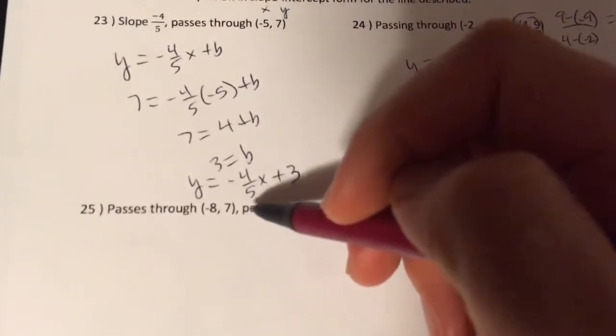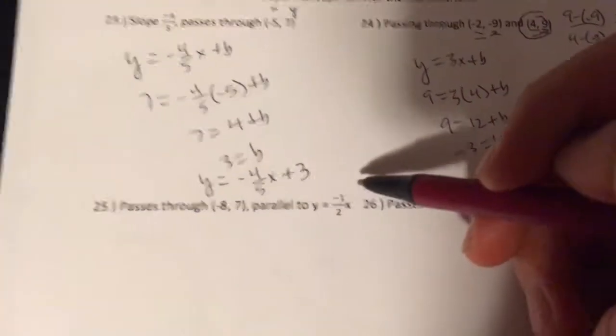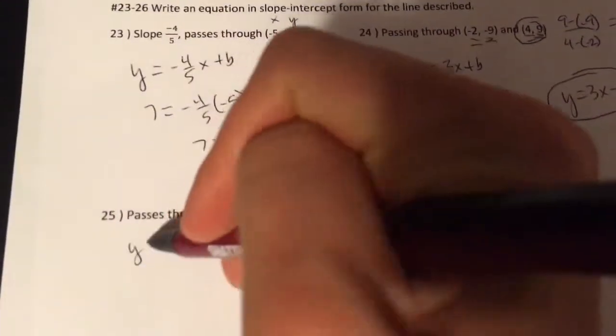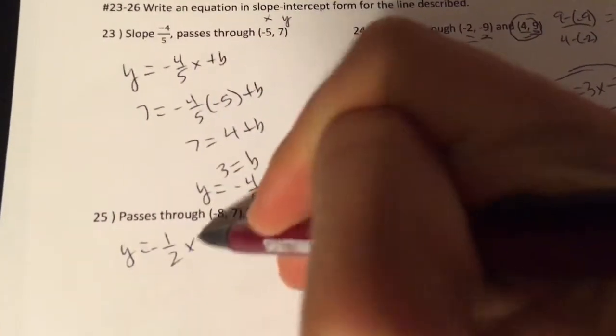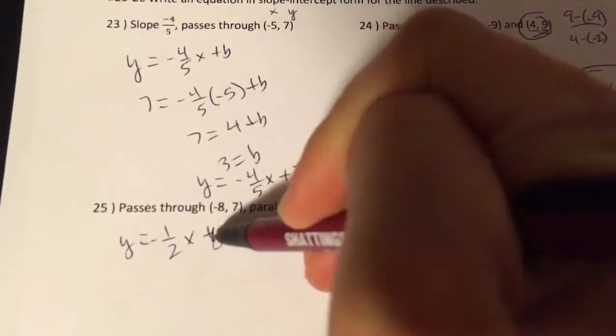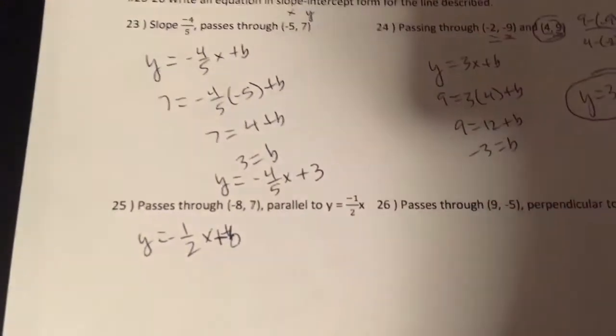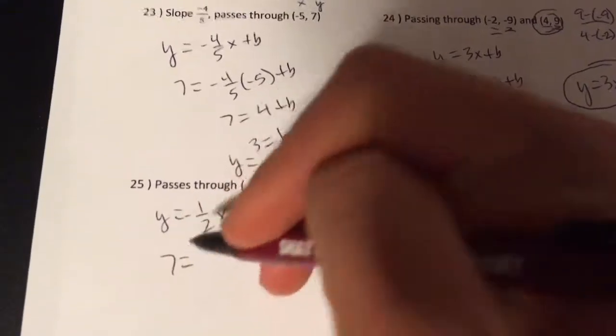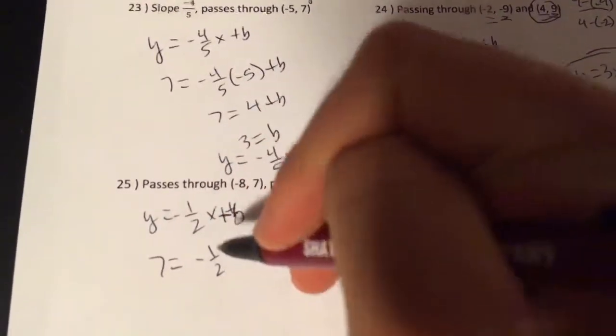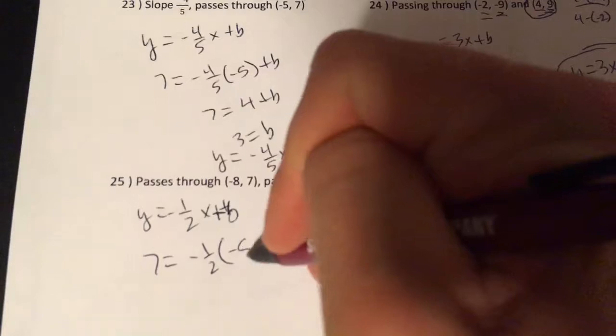Passes through negative 8, 7, and parallel to y equals negative 1/2 x. If it's parallel, it has the same slope. So now I know my line has a slope of negative 1/2. Well, I have an x and a y that I pass through here. My y is 7. Running out of real estate here to work with.